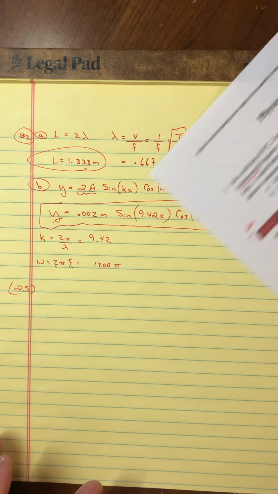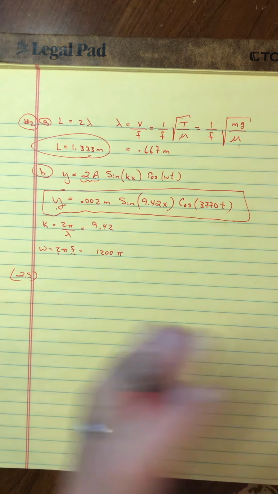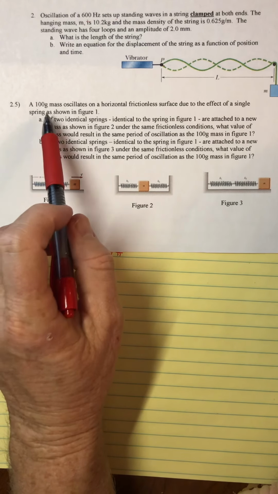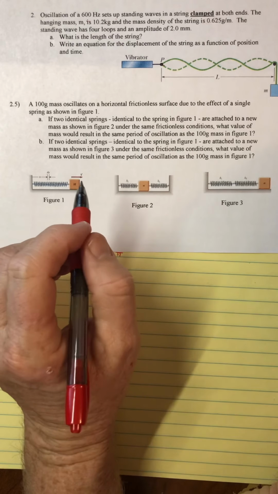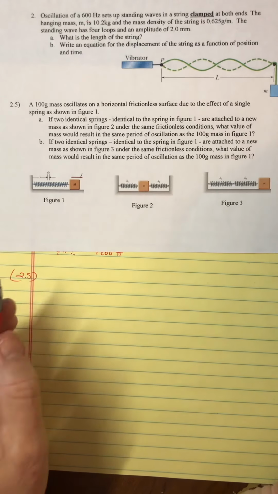Okay, now the one that was supposed to be the easiest, I hope it was. I haven't had a chance to look at anybody's test quite yet. But this one says, and this is the 10-pointer here, that we have a 100-gram mass oscillating on a horizontal frictionless surface due to the effect of a single spring as shown in figure 1.